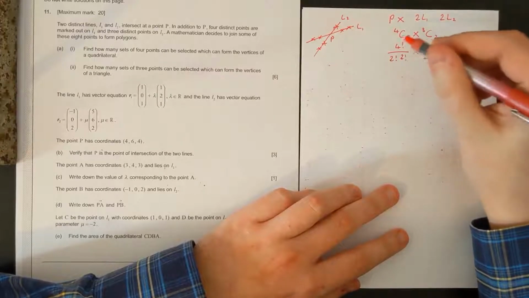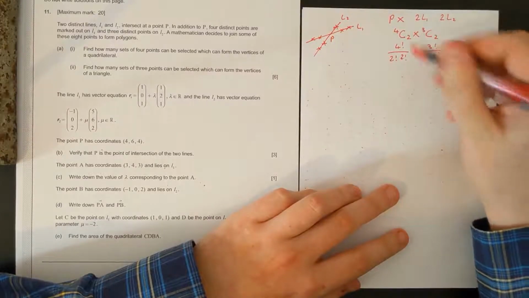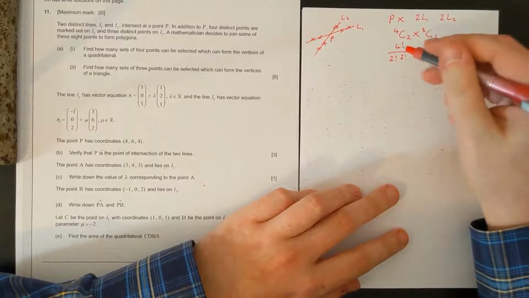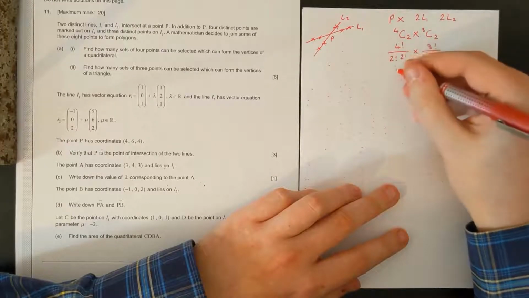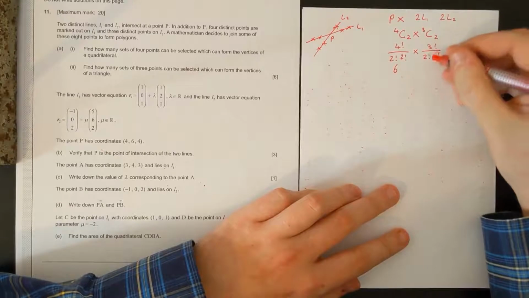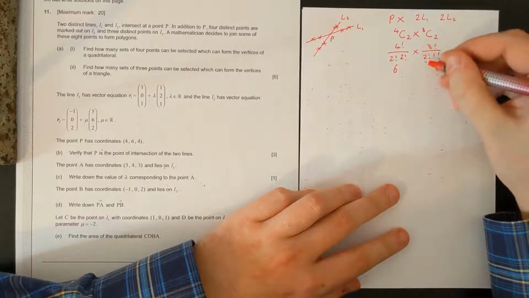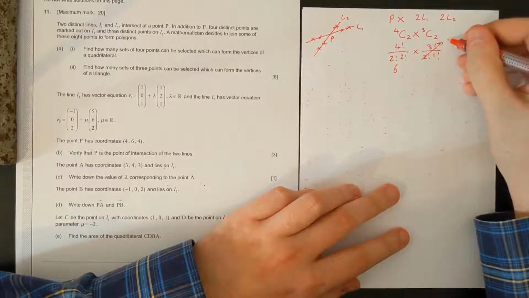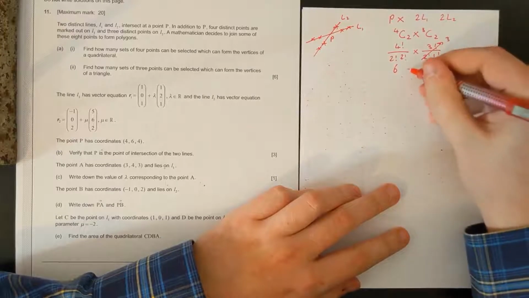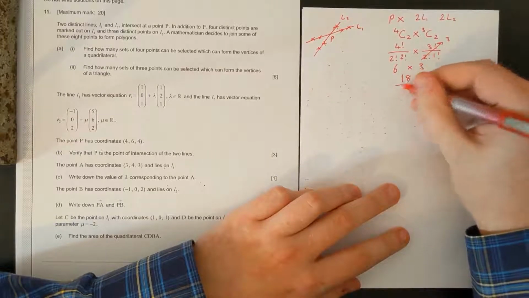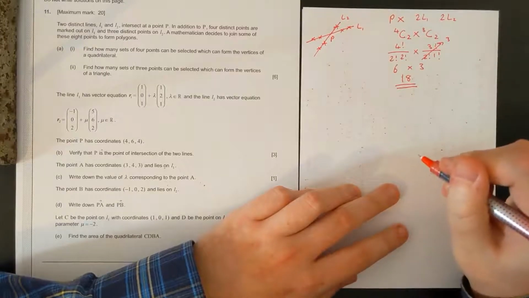So 4 factorial is 4 times 3 times 2 times 1. Divided by 2 factorial would be 4 times 3. Divided by 2 factorial again would be 2 times 3, so that's 6. 3 factorial over 2 factorial is just 3. And then 1 factorial is just 1. So I have 6 times 3, which is 18 possible combinations.